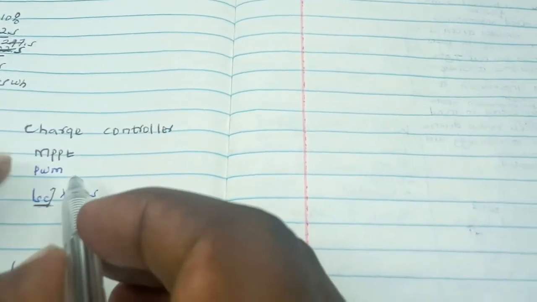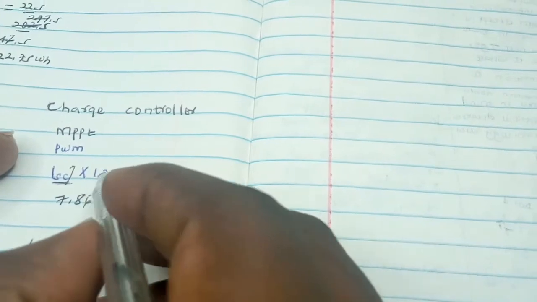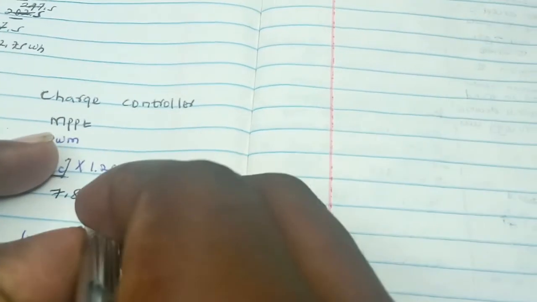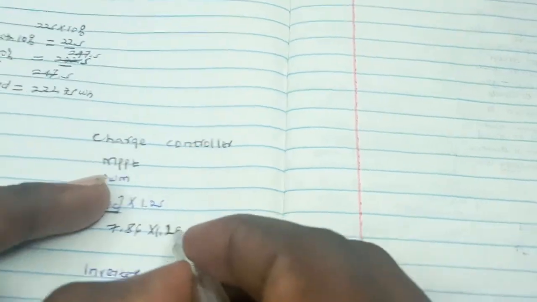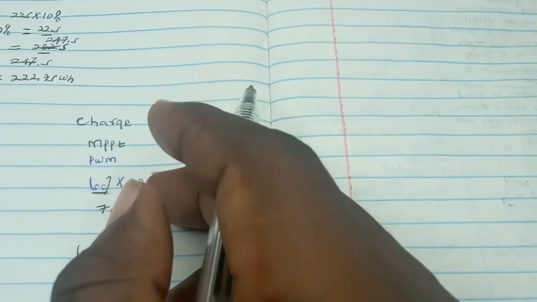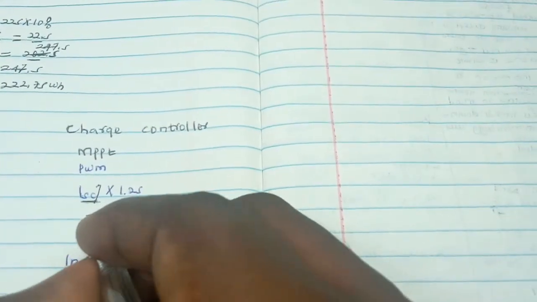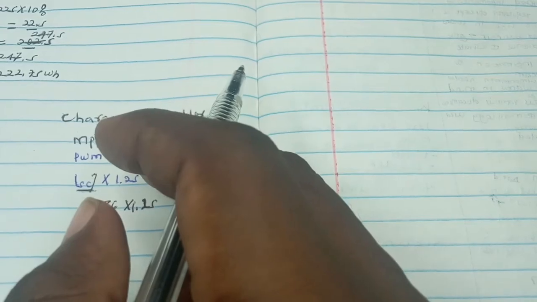You can just check this value, and we shall assume ours to be 7.86, and we times with this value 1.25, so that we can get the amount of current we need in order to size our solar charge controller.